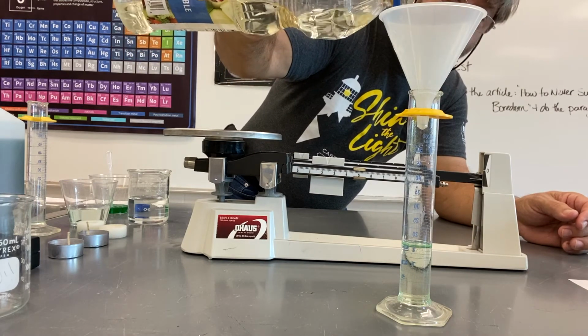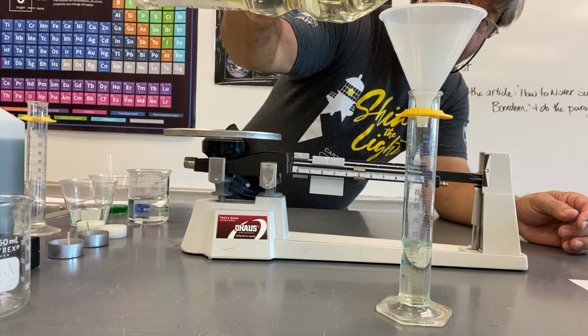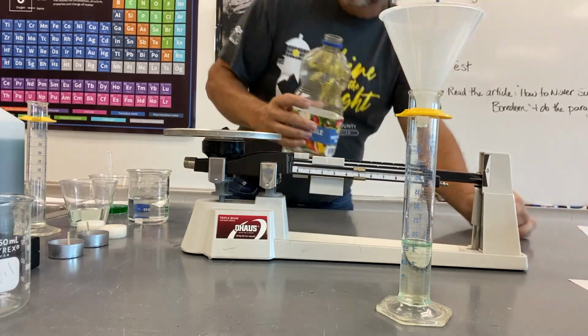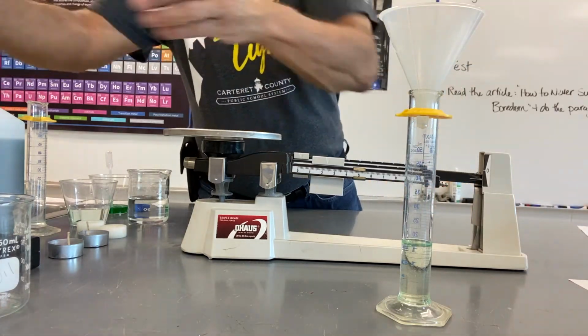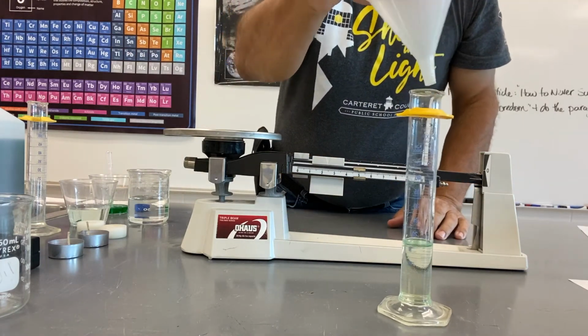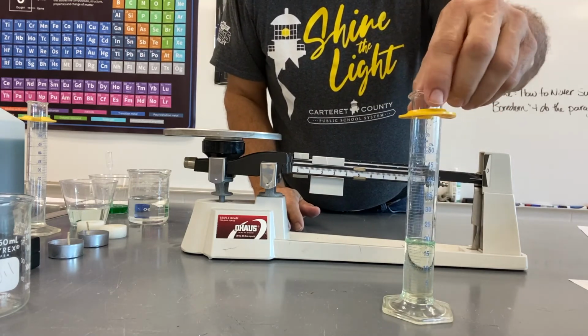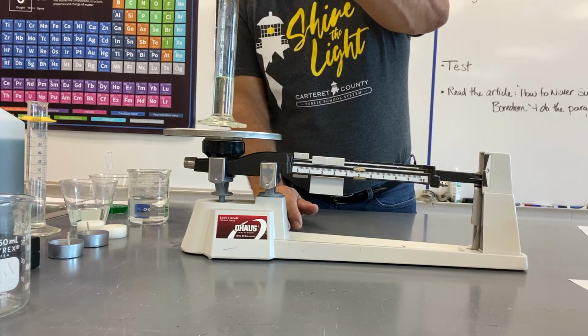I might be being silly here. It might have been worth just throwing the transfer pipette away. All right, that's got it. Ha, got lucky on that one. It was right at 20. There we go. So let's see what 20 milliliters of oil now weighs.